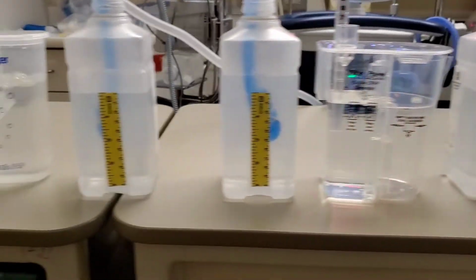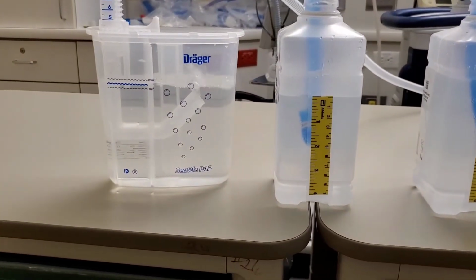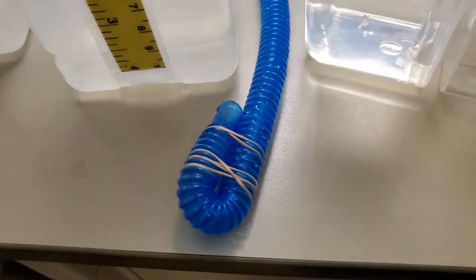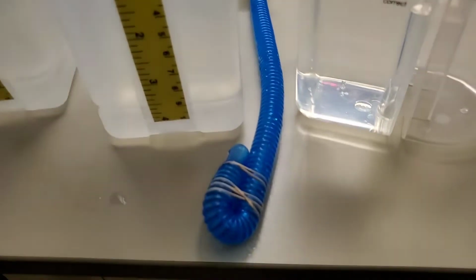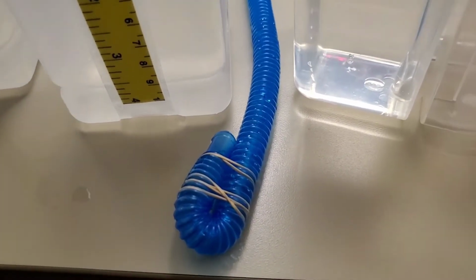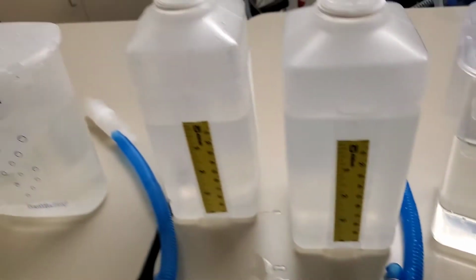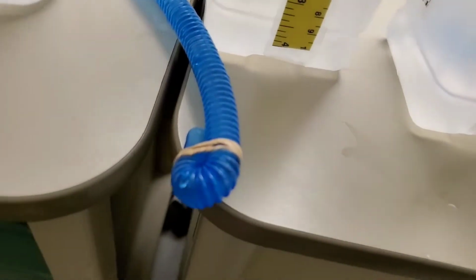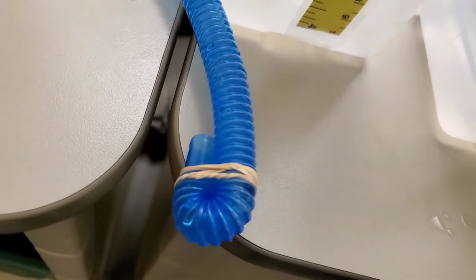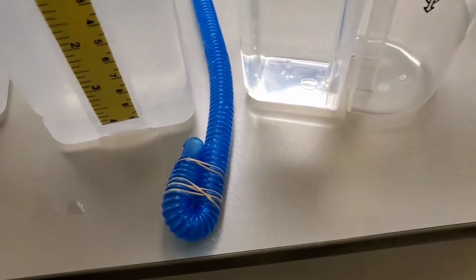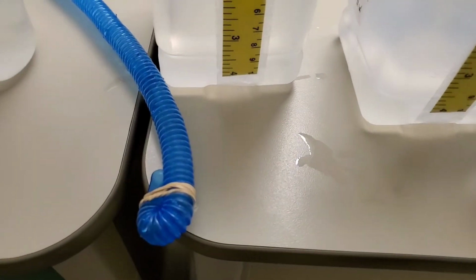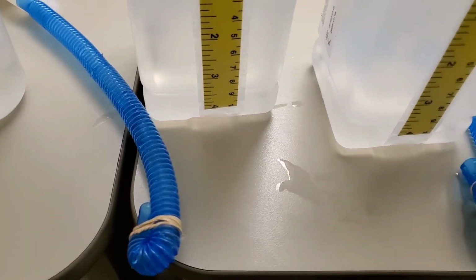So that's the different CPAP comparisons. I wanted to give you a close-up view. This is the fourth one. 1, 2, 3, and the fourth one has a rubber band around it with a curvature. And this is the fifth one. Again, it's another rubber band with the curvature, but the curvature is a lot tighter. And this one has a little bit more depth to it. So just wanted to show that.